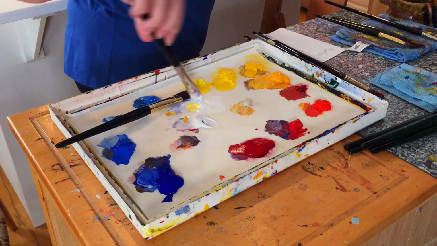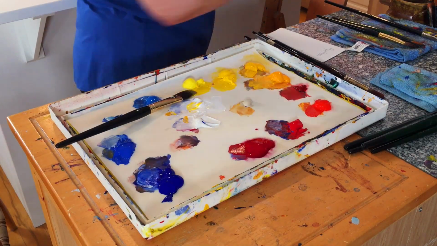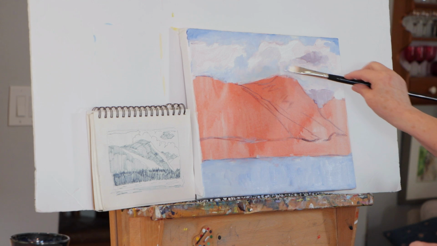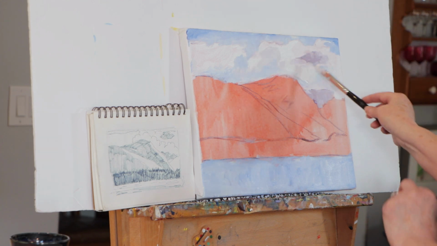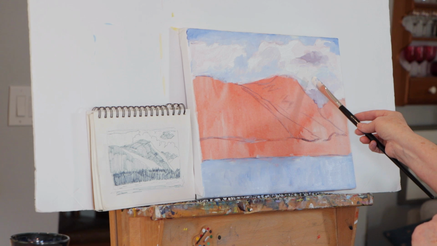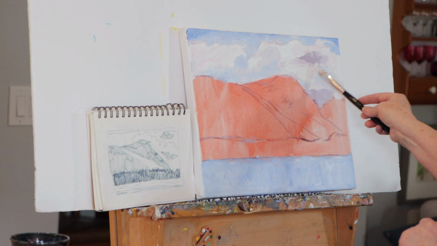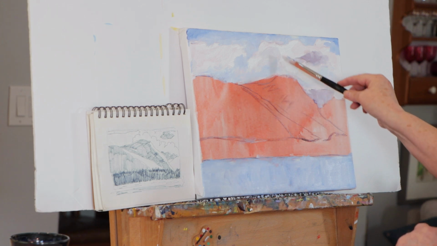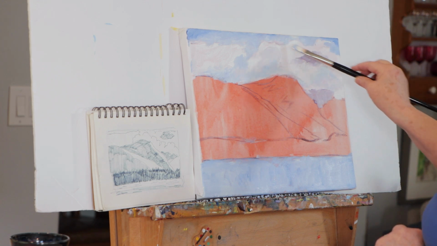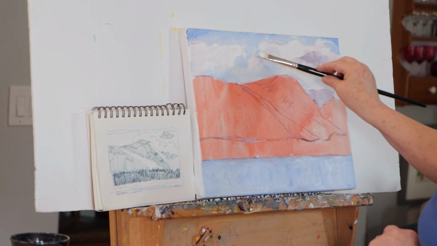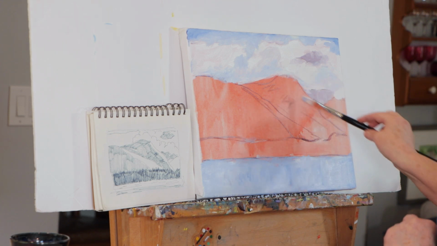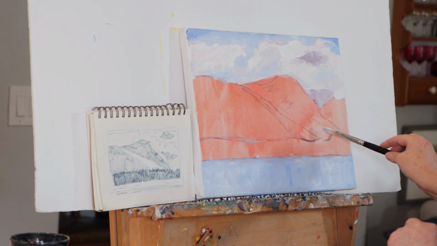Now it's not real obvious, but as I'm working, I'm turning my brush. And there was a tiny bit of yellow that was picked up on my brush, but you know, I'm not going to panic about it. I'm just going to move it around because there was some light hitting those clouds. And there was some light hitting the top of this mountain and this one here as well.